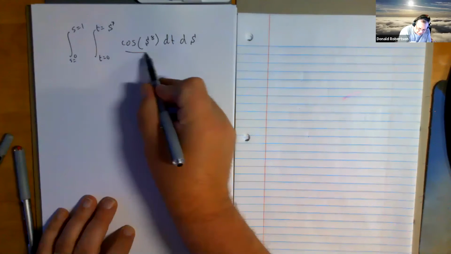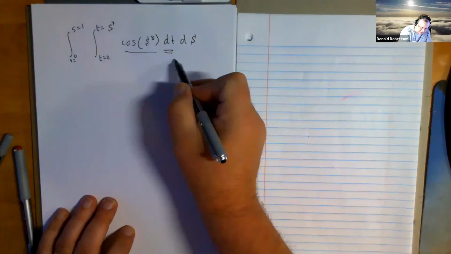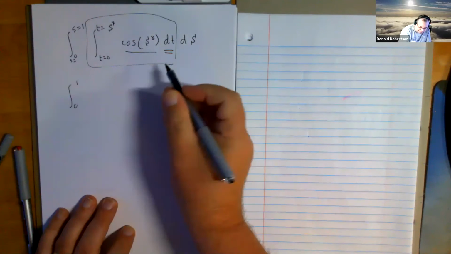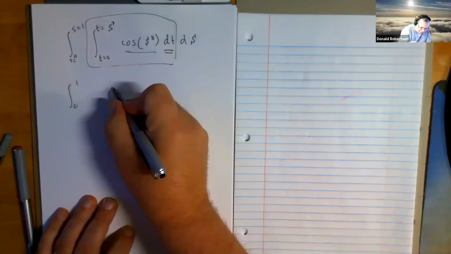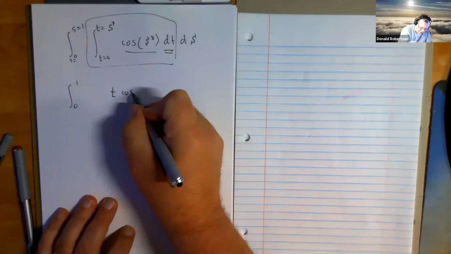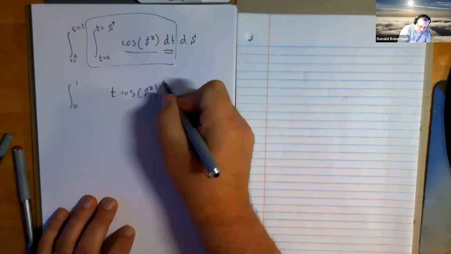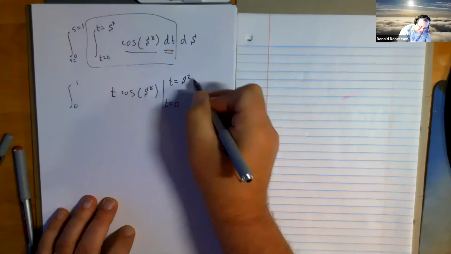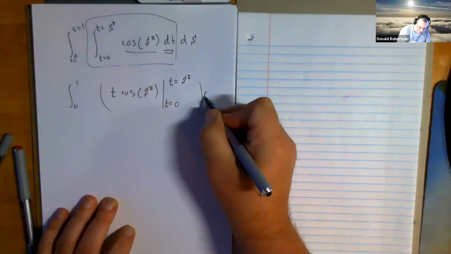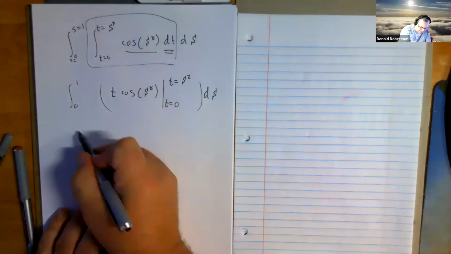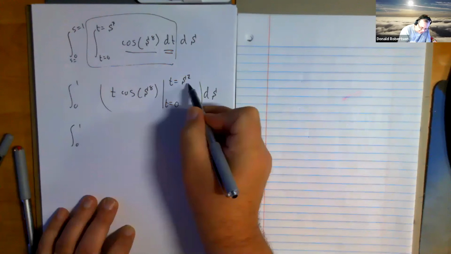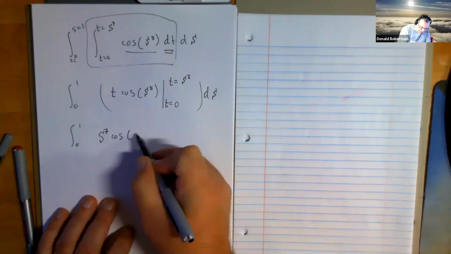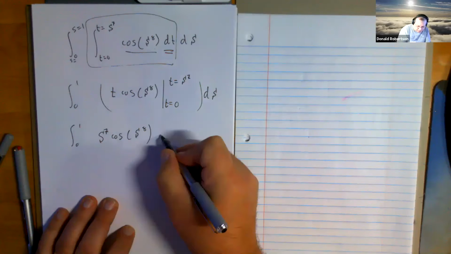Right, if you take this function and you integrate it with respect to t, you actually get basically that with t attached to it. So it's t times the cosine of s to the 8, evaluated at t equals 0 and t equals s to the 7, ds. And what does that become? Well, if you plug in s to the 7, you get s to the 7 cosine of s to the 8. Take away a whole load of nothings.